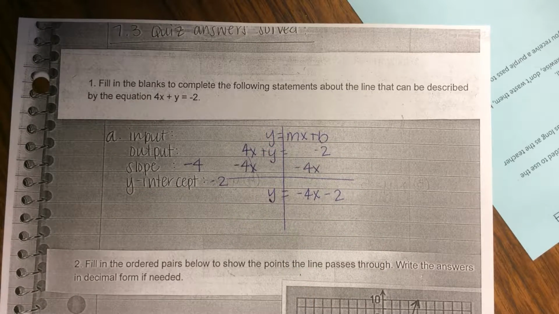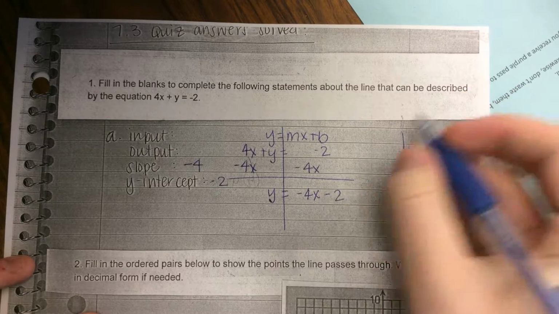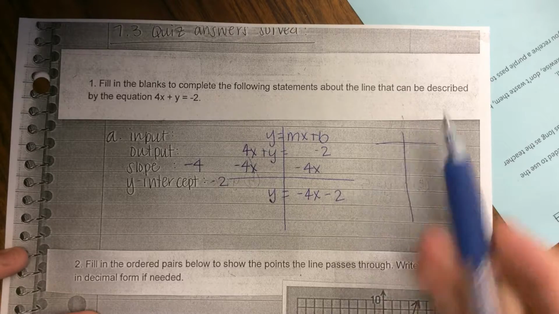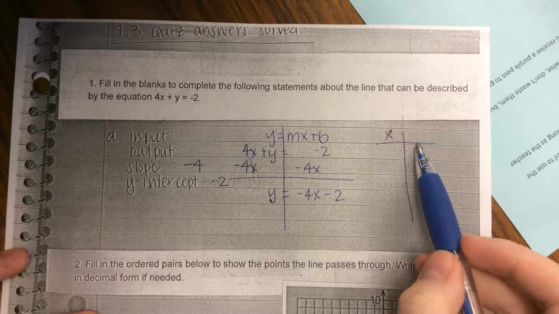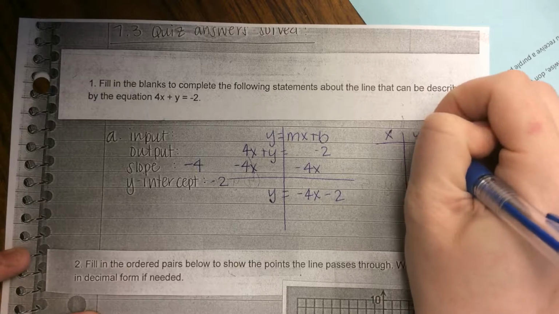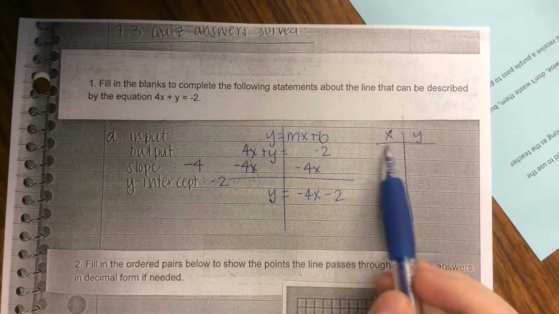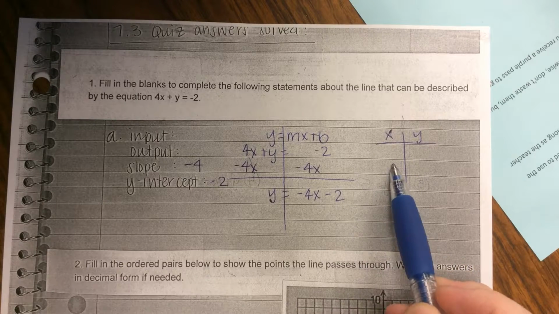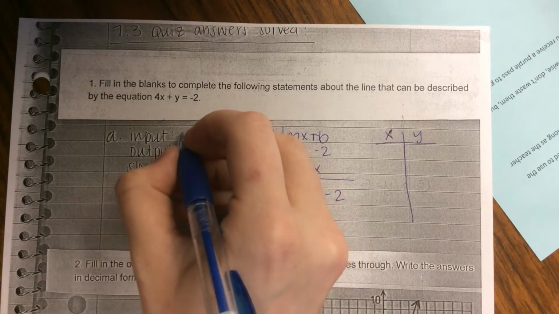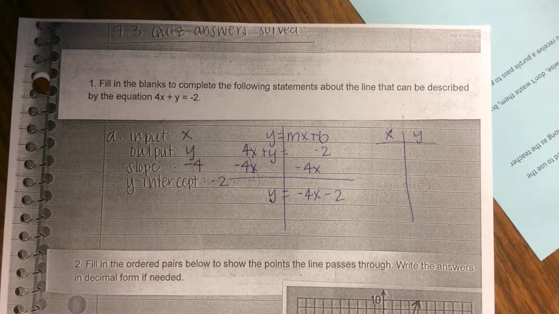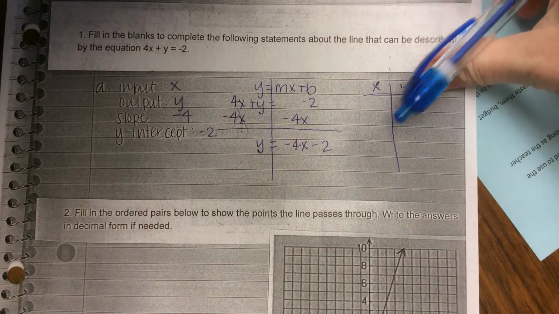Okay? Now if I were to make a table, what would we label this side of our table? We would label it x. And what would we label this side? Y. So there's our input and our output. Input's going to be on the left because it's the first thing. We input here and we get an output over here. So our input is x and our output is y. Does anyone have any questions on that? Okay, moving on to the next piece.